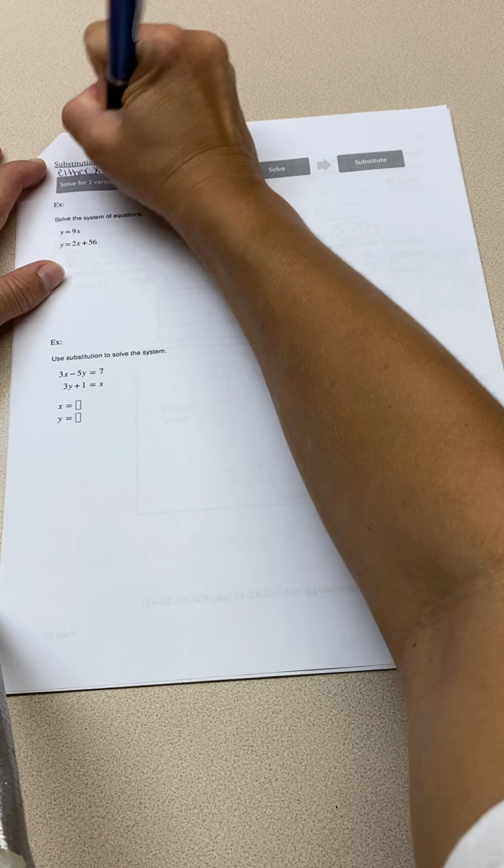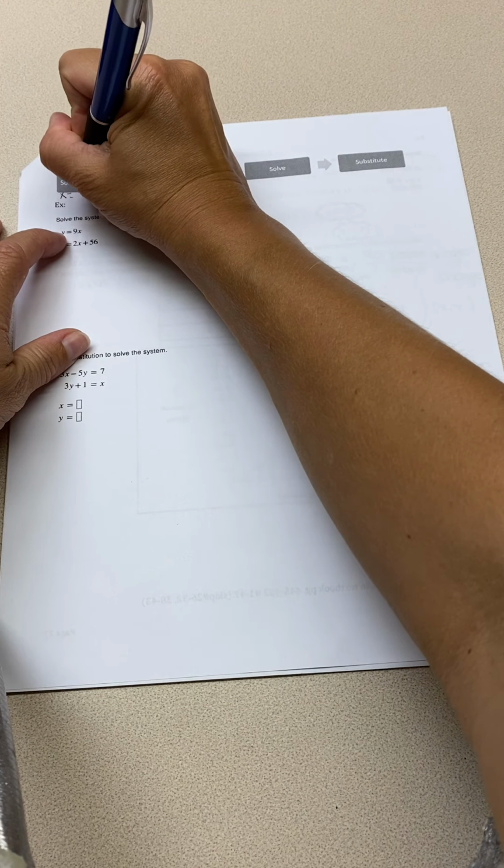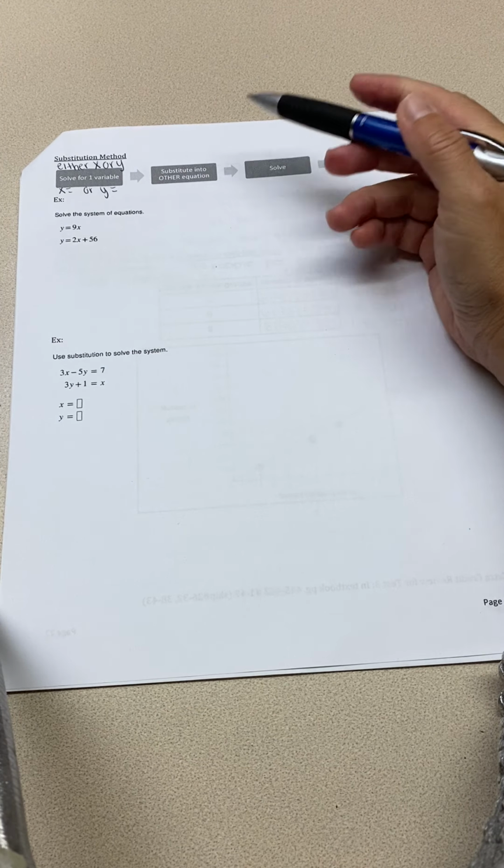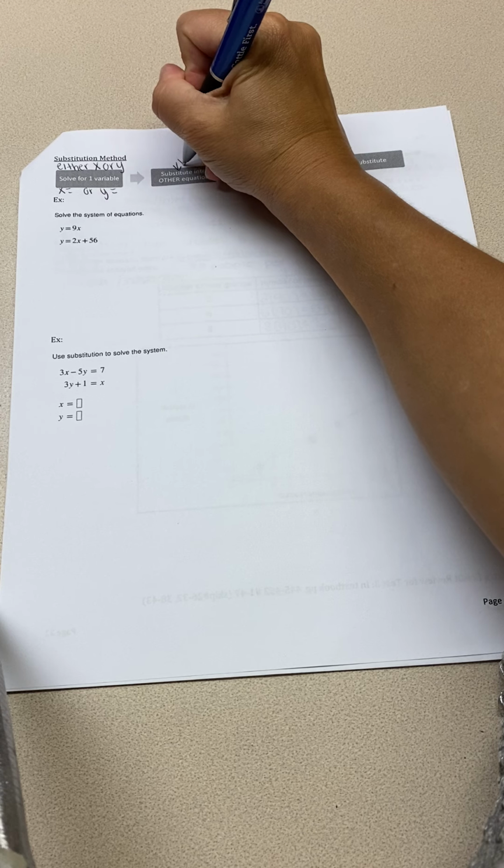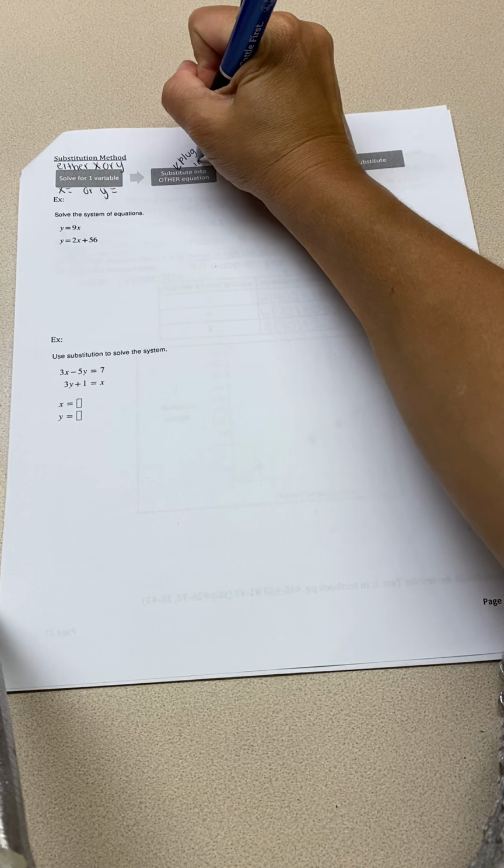You'll get the same answer in the end, either x or y. Now we're going to take that x equals or y equals and substitute or plug it into the other equation. And then we're going to solve, and then we're going to substitute again. Let's try one. Solve the system of equations. y equals 9x and y equals 2x plus 56.